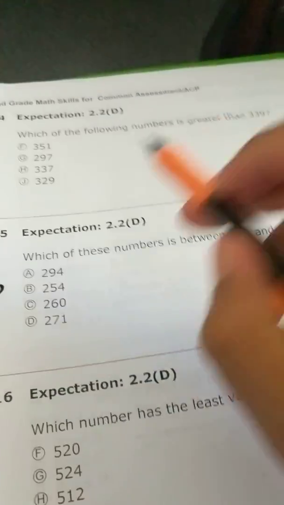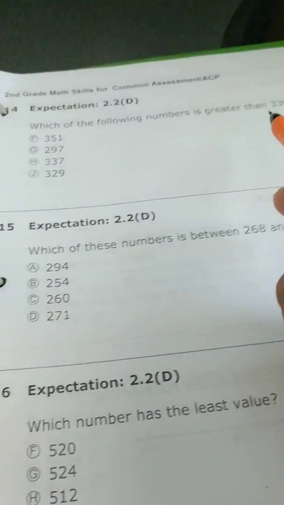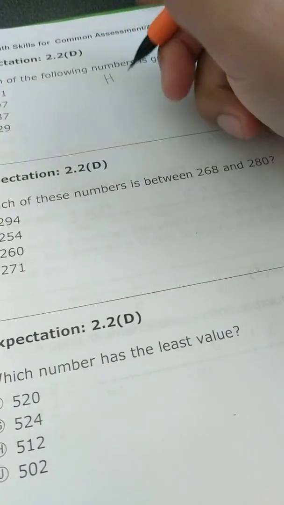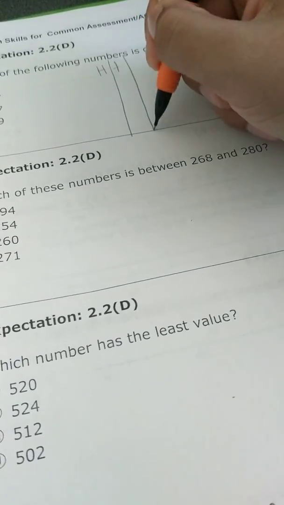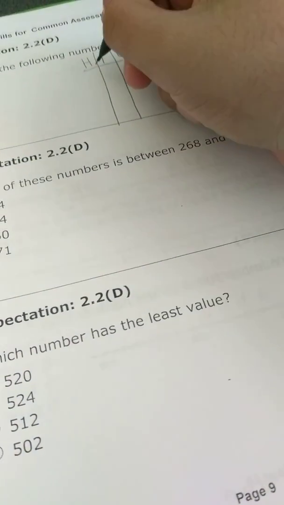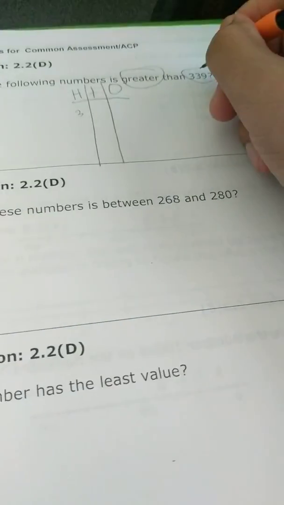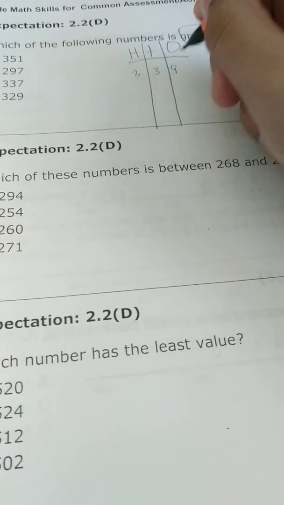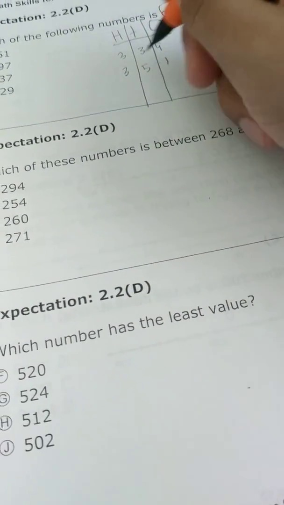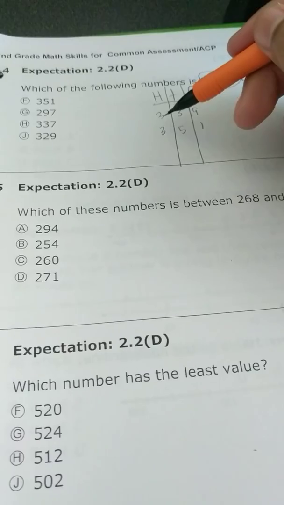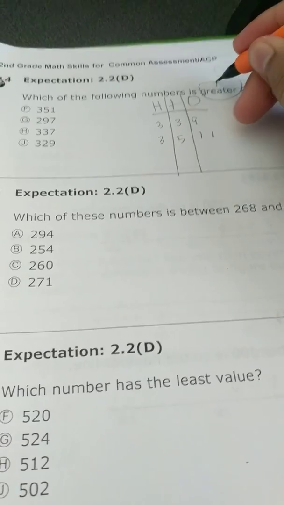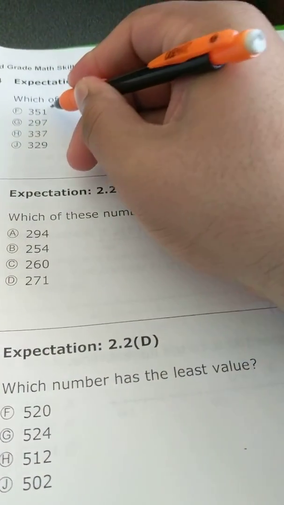Number 14 says, which of the following numbers is greater than 339? So let's just put our hundreds, tens, ones. Greater. So we need to beat that number. 339. Let's go ahead and try 351. Is 3 bigger than 3? It's a tie. Is 3 bigger than 5? No. So this will be number 1. I'm looking for number 1. So this one's a maybe.